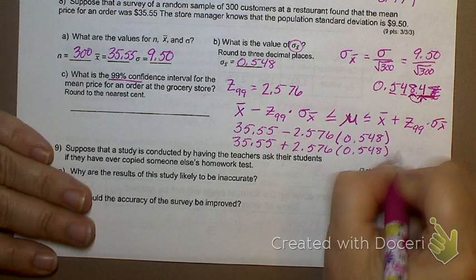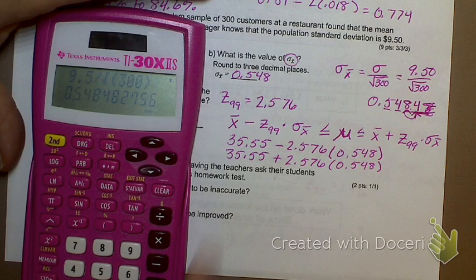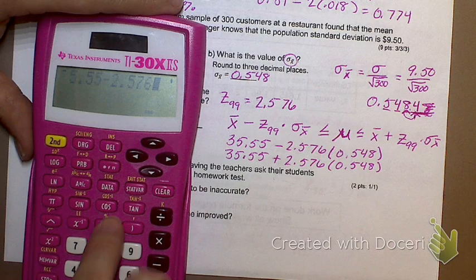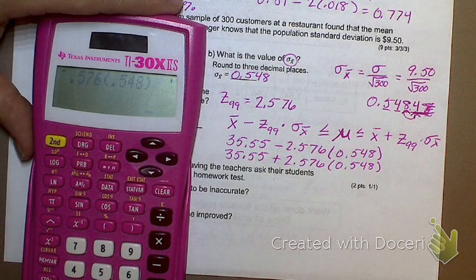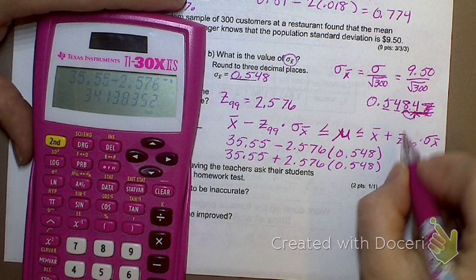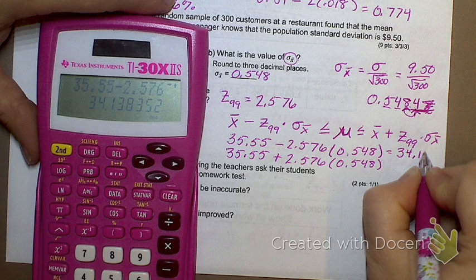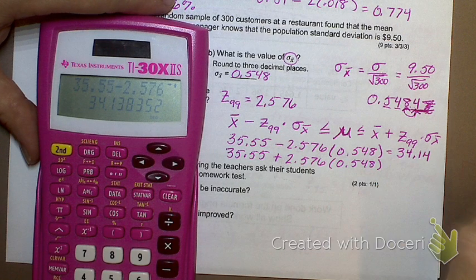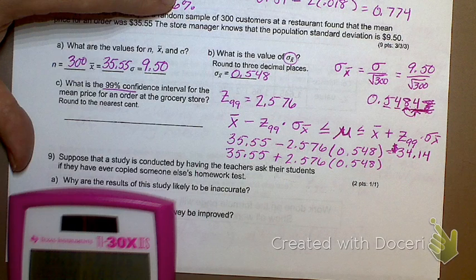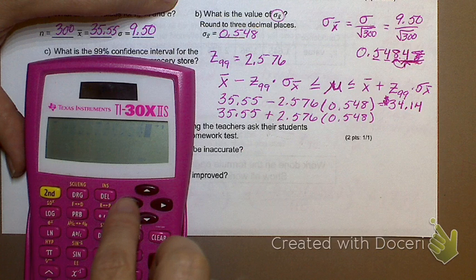So let's see what I get. 35.55 minus 2.576 times 0.548. This one gives me 34 point, now we're doing dollars and cents, so if this says 138, that's 14, right? Only when we're talking about means do we talk about whole numbers and not percents. And then going back, changing that minus to a plus will give me the other boundary.